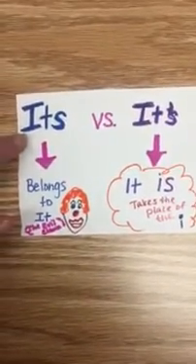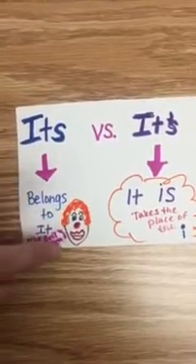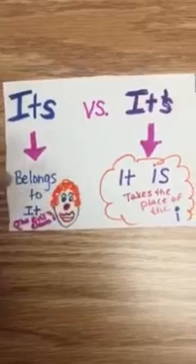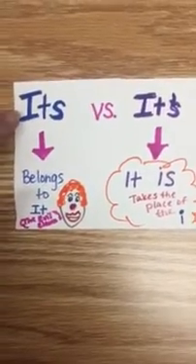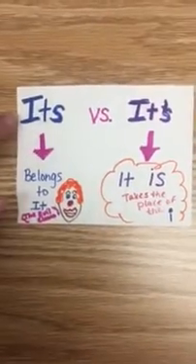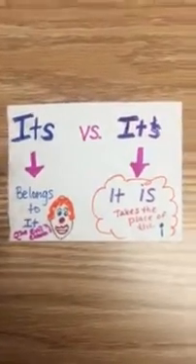Then last, the thing people really get confused about are the word terms its and it's. We have its without an apostrophe, which means something belongs to it, like that evil scary clown. It has its face, its scary face. That is the possessive. So always associate its without the apostrophe as belonging to it, the scary clown.